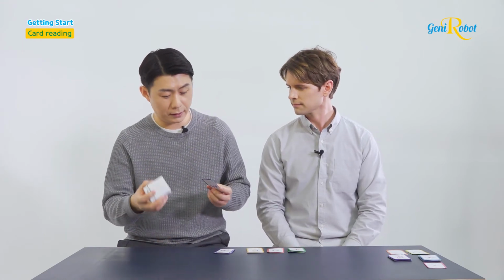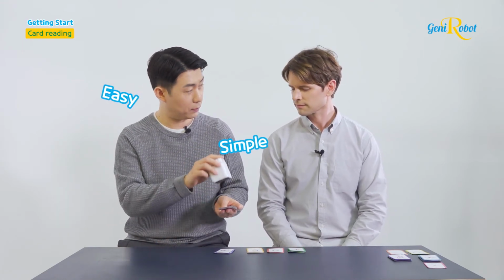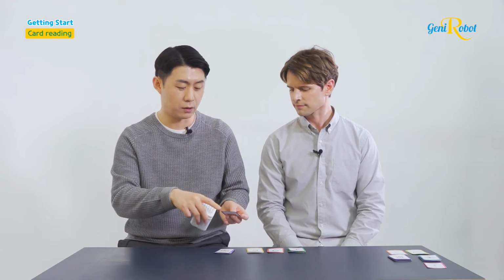So it's very easy and simple. You can just tap anywhere on the card. Yeah, so easy for a young learner to use. Correct. Yes.